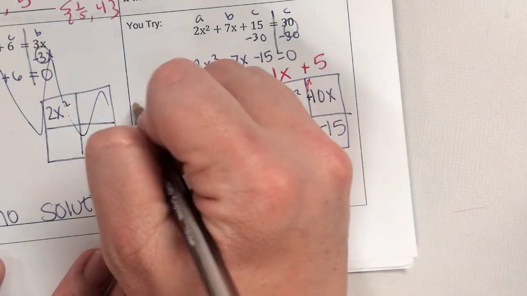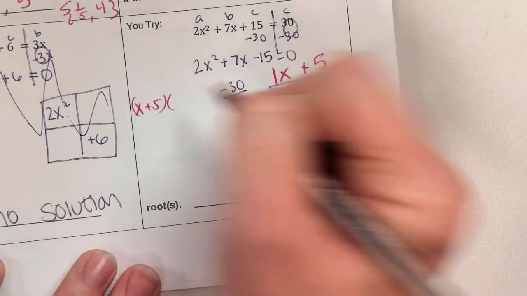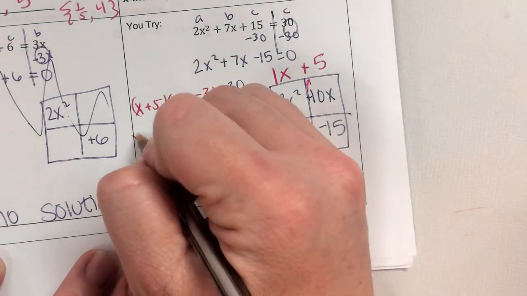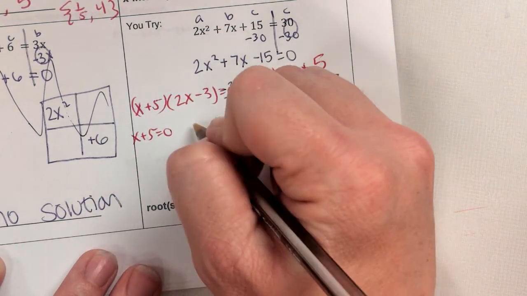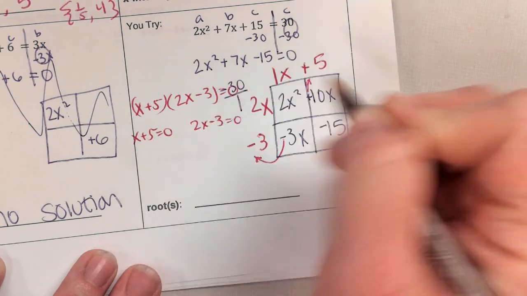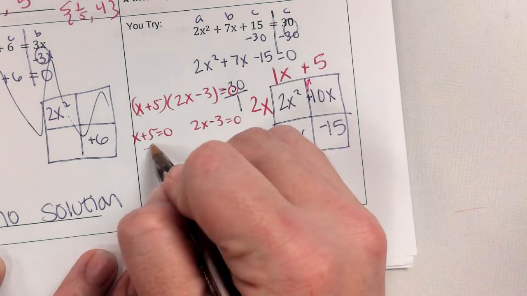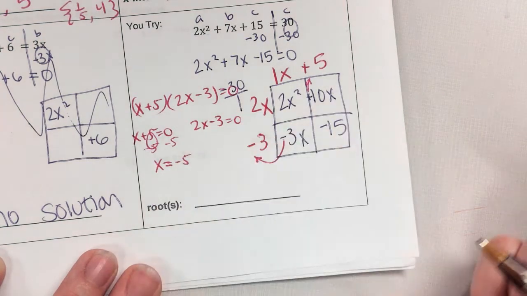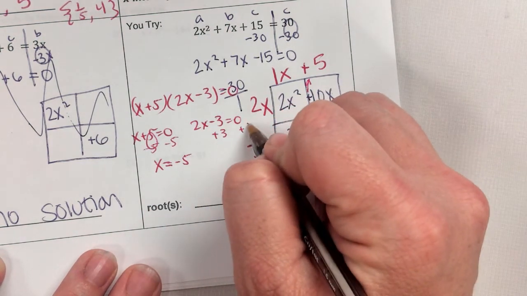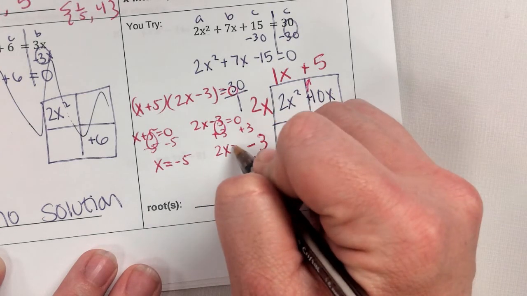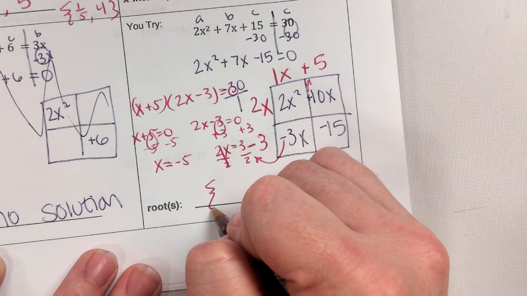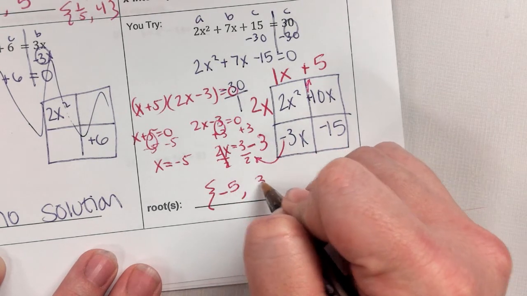So I have x plus 5, 2x minus 3 equals 0. x plus 5 equals 0. 2x minus 3 equals 0. So I'm going to solve them. Minus 5, minus 5, x equals negative 5. Add 3, 2x equals 3, divide by 2, and I get 3 halves. So negative 5, comma 3 over 2.